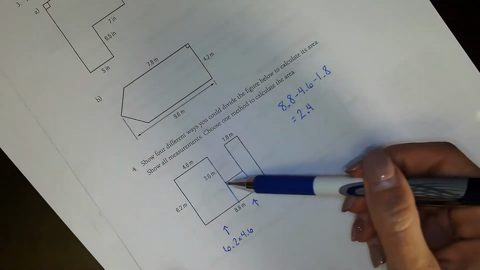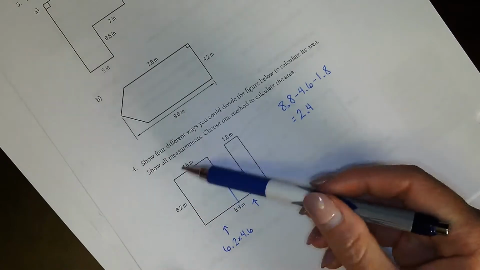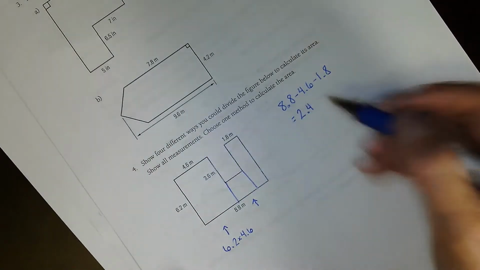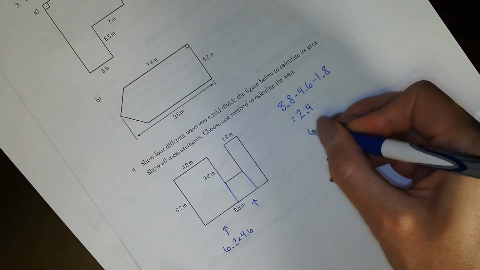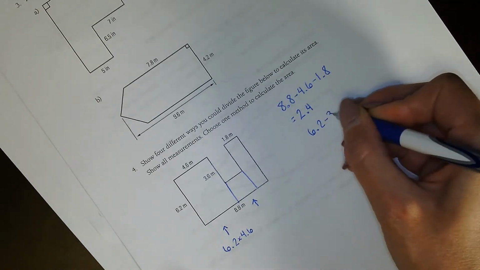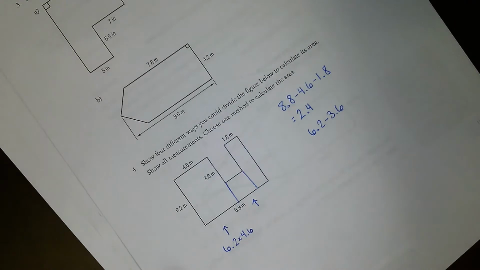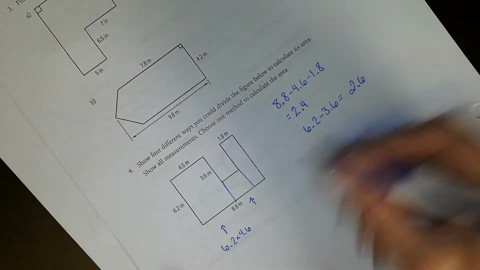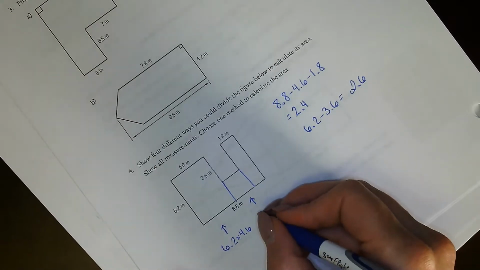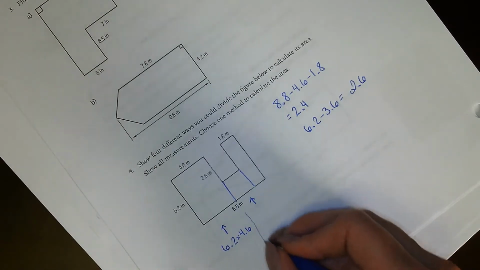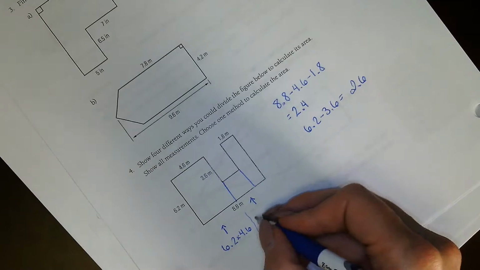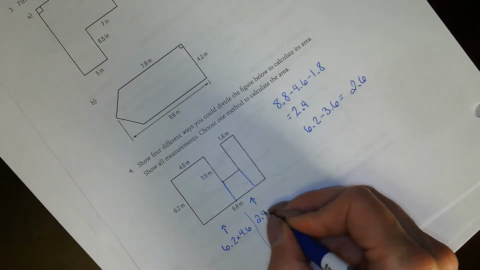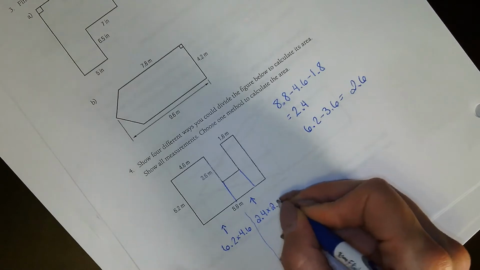And then also along the side here, if I go 6.2 take away 3.6, then what I'm going to have is, I think, 2.6. Yeah. So now for that section, I'm just going to do that. We would have 2.4 times 2.6.